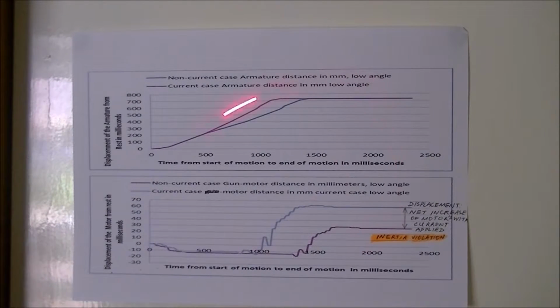So those are the same graphs. Now we are doing it for the non-current case for the armature and for the current case for the armature, how it has moved over the same time. They were different experiments, but now we are superimposing them, and we find obviously here that the same distance has been covered in the current case in a shorter time, which means that it is moving faster. Fair enough. But here we find that there is a clear difference between the net displacement between the current and non-current cases.